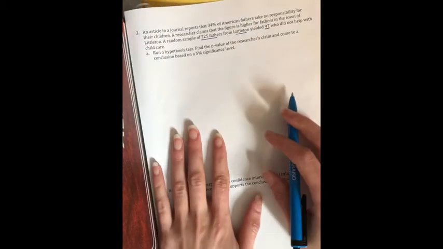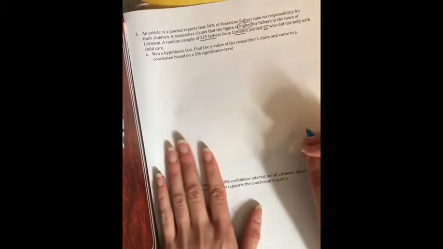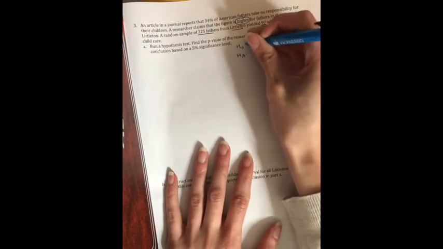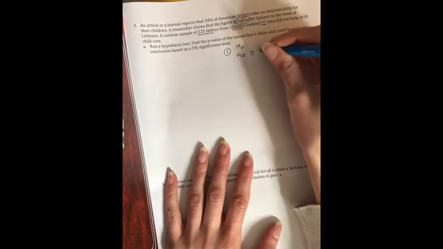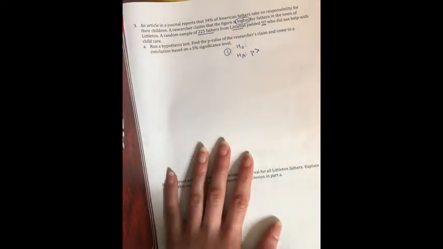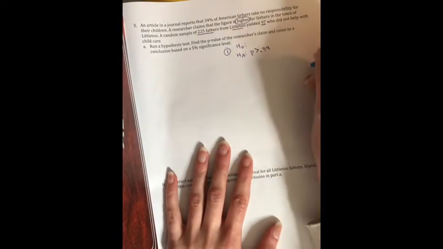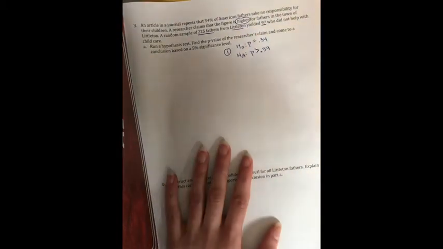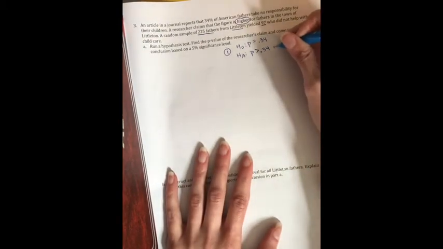So let's run a hypothesis test. Find the p-value for the researcher's claim. So the claim is that the figure is higher for fathers in Littleton. So we want to prove what we're trying to show is that it's higher in Littleton than this article, which says that it's 34%. So we want to say it's higher than that 34%. And what they're claiming is that it is 34%. Okay, so we want to show higher in Littleton.